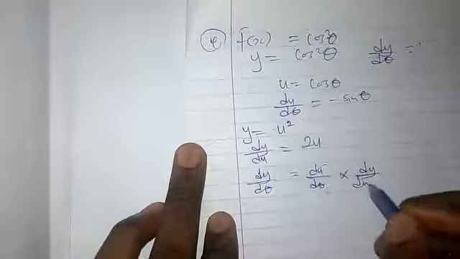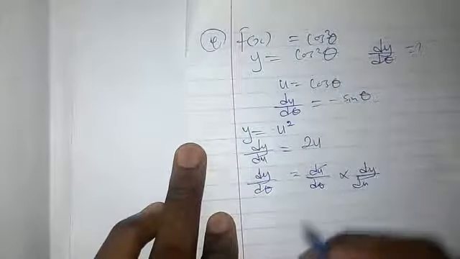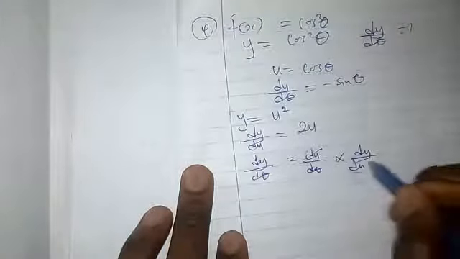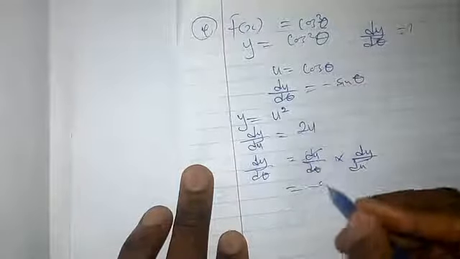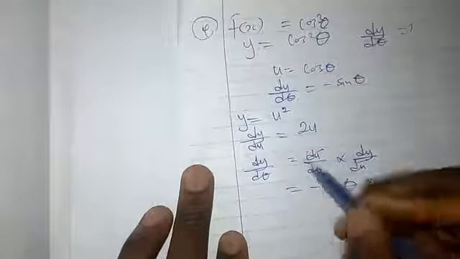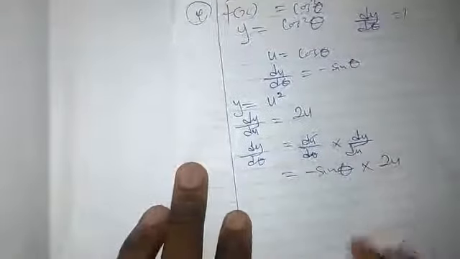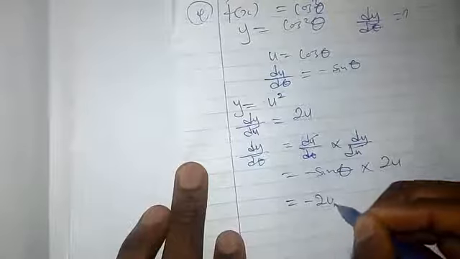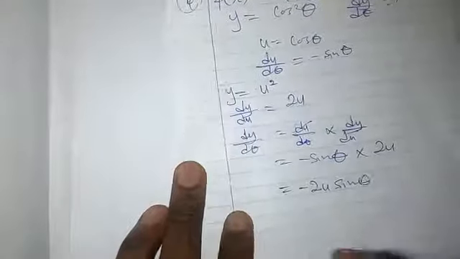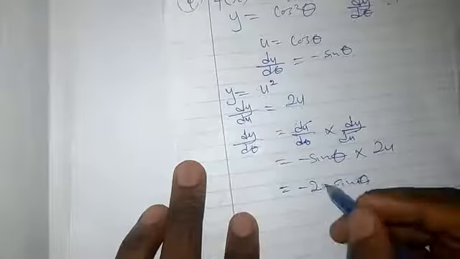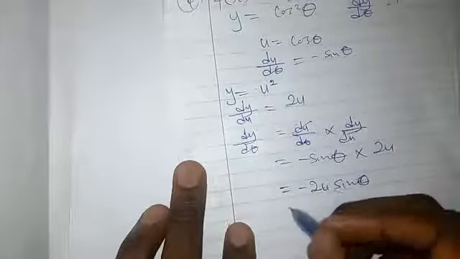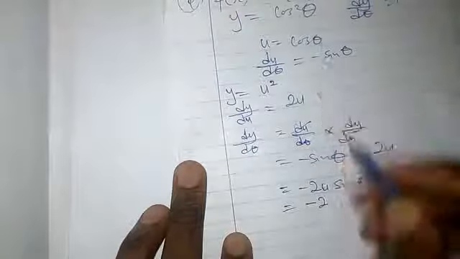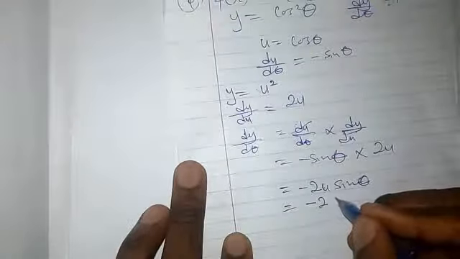So if you check for this, you cancel out, you still have dy/d theta here. So that means you are multiplying this, that is this will stand for this, and this will stand for this. That means you have minus sine theta multiplied by 2u. And this is minus 2u sine theta. So you substitute for your u back. That means you have minus 2, then your u initial is cos theta.